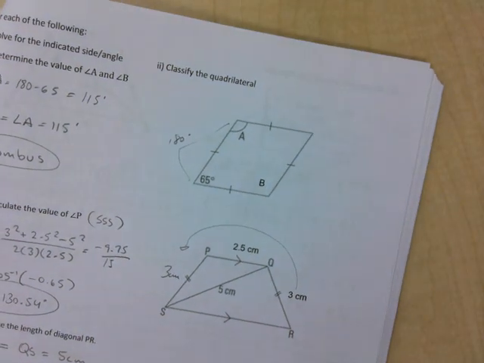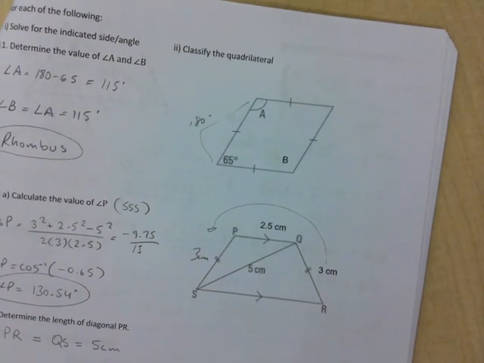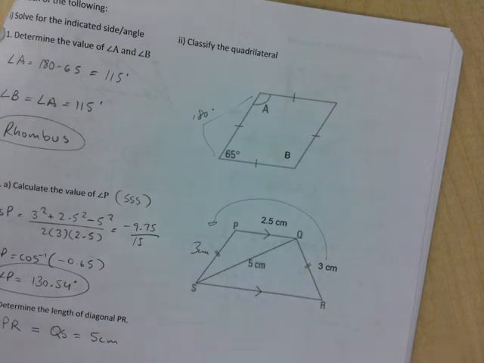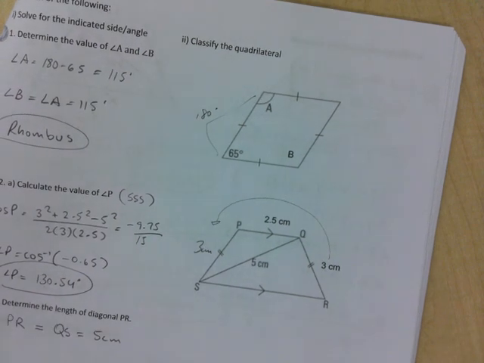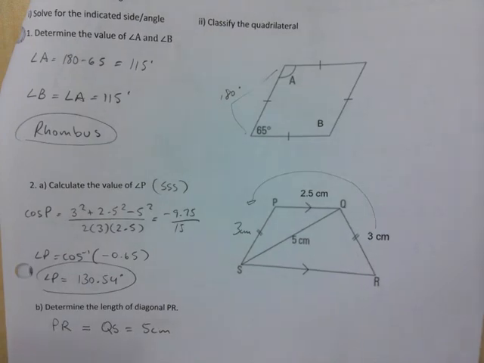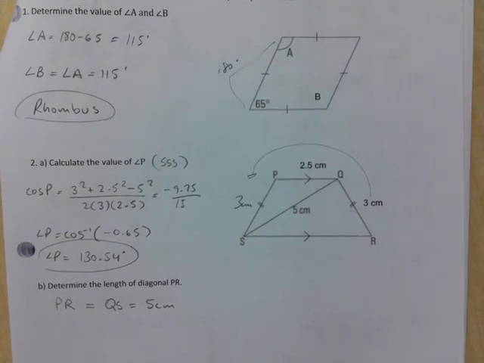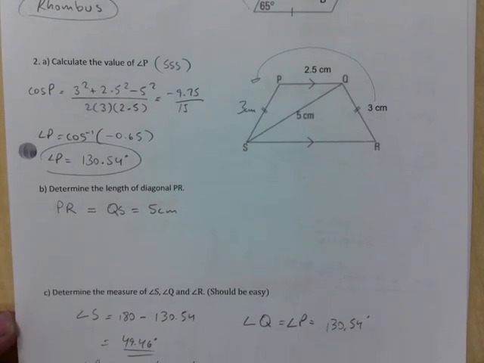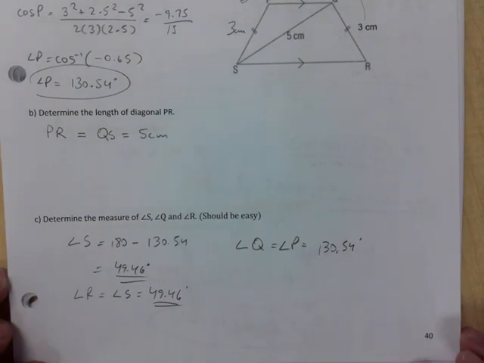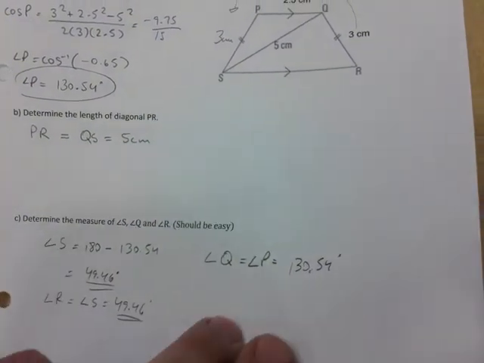Let's keep going. Page 40 would have been done on a previous lesson, so that is already done. You can maybe just look at it, how I did that, and I'll just include it on this video.